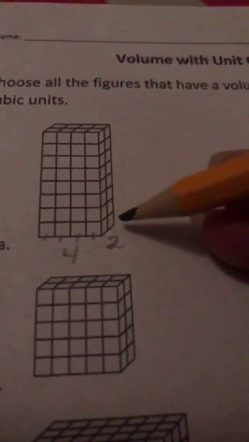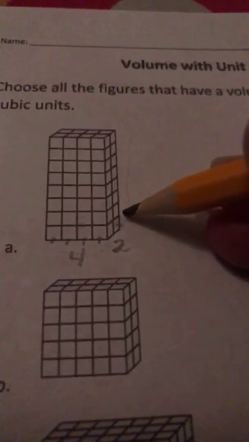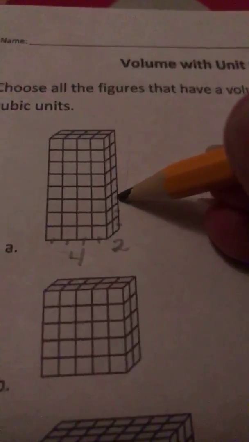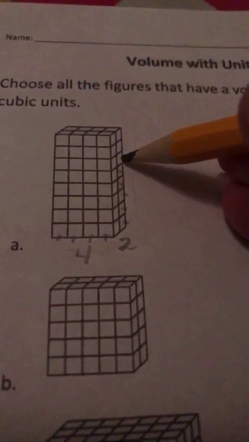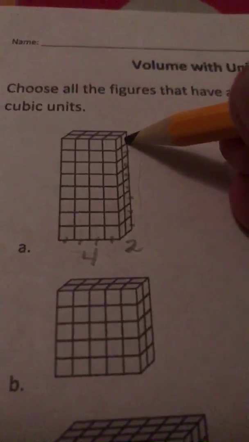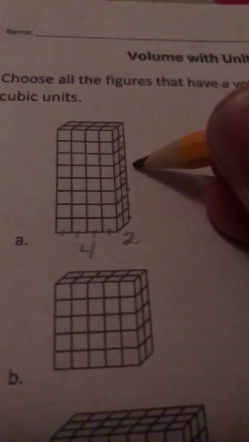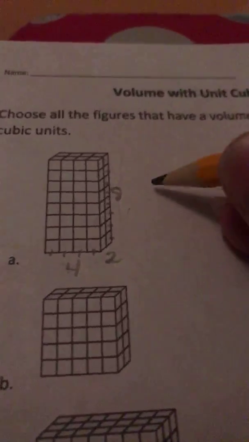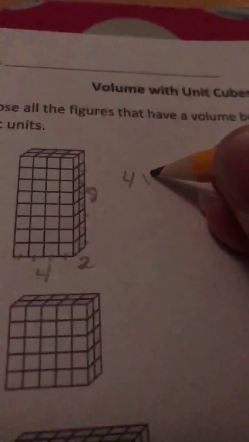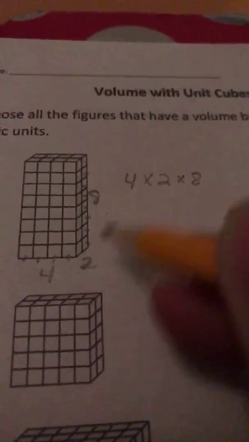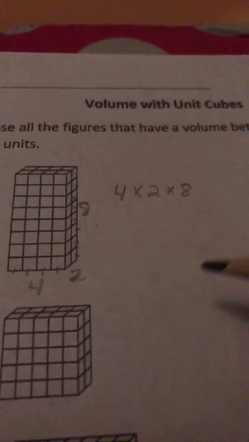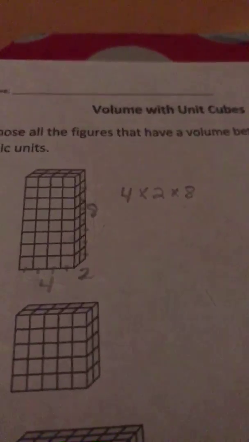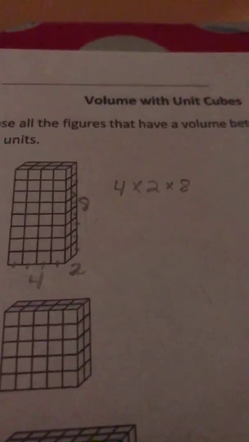I count my height, so there's a lot going up. Let's see. 1, 2, 3, 4, 5, 6, 7, 8. I count 8. So again, same thing. I'm going to multiply my 3 dimensions, 4 times 2 times 8. So length times width times height. And if you were to get confused and you weren't sure which one was the width and which one was the height, you mixed it for whatever reason, it doesn't matter, because again, it does not matter the order in which you multiply.